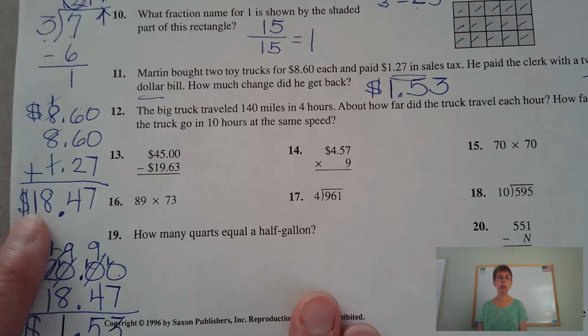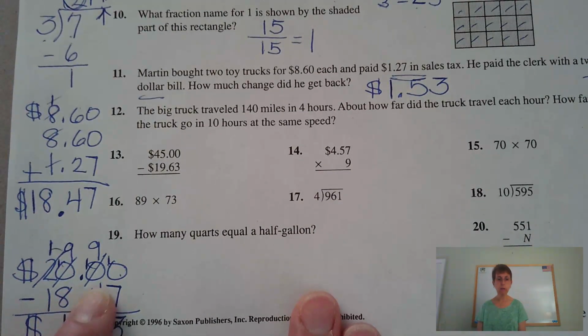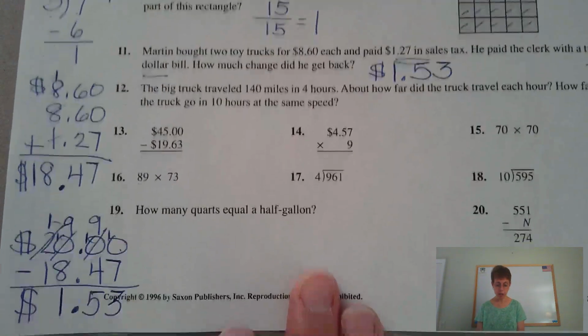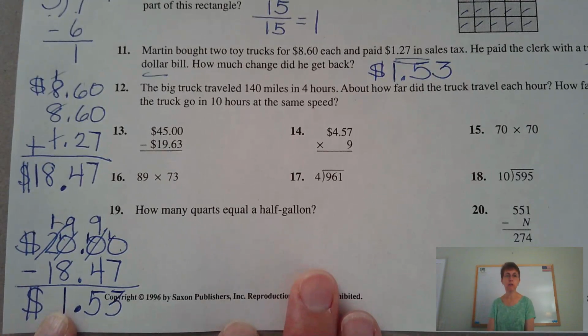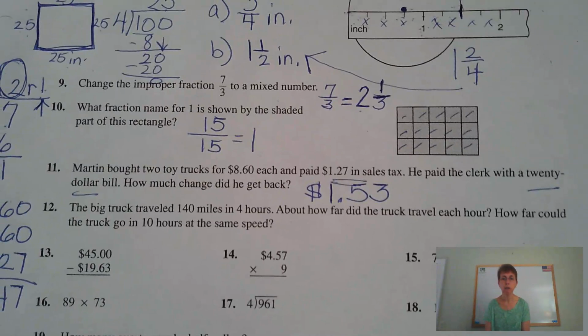So this was his total, $18.47. He paid with a $20 bill. He only spent $18.47 of that, so that means he gets back $1.53. Okay, let's go to number 12.